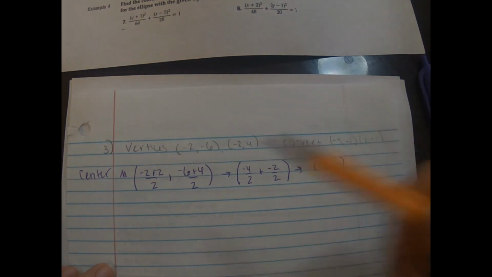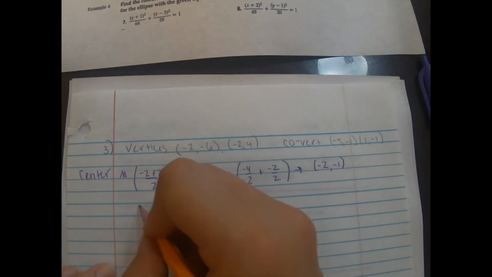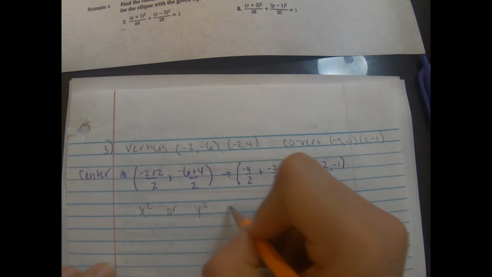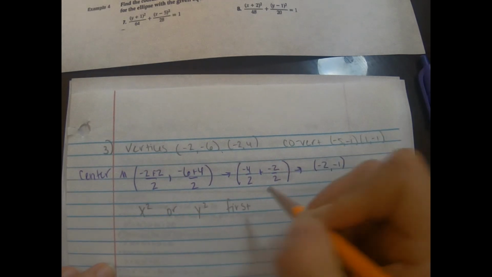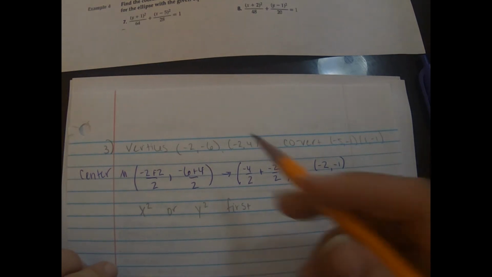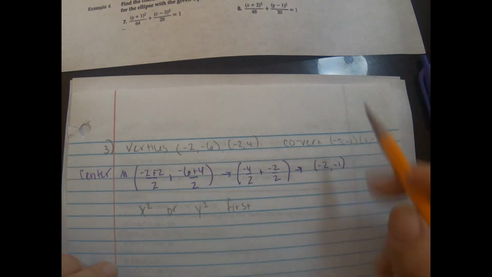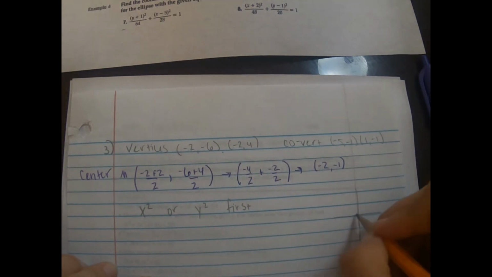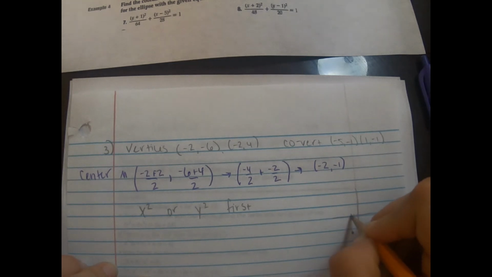Alright. So the center is not at the origin. Now I need to know, is this a horizontal or a vertical ellipse? So if the vertices are lining up on the x, here they are, negative 2, negative 6 and negative 2, 4.